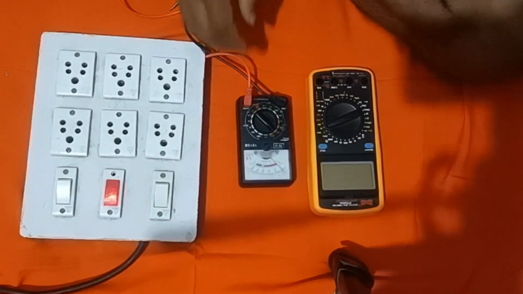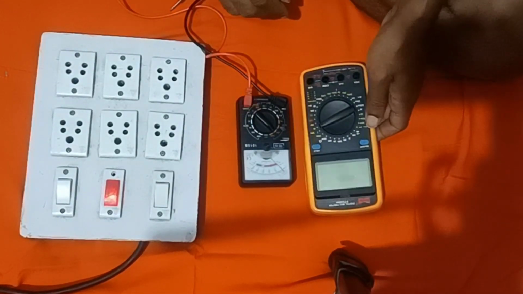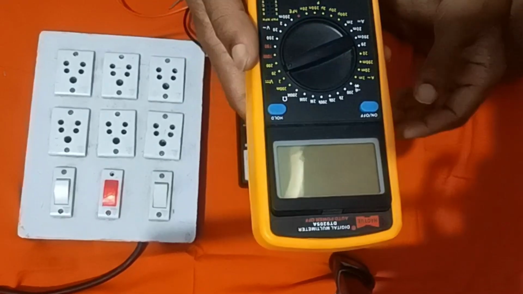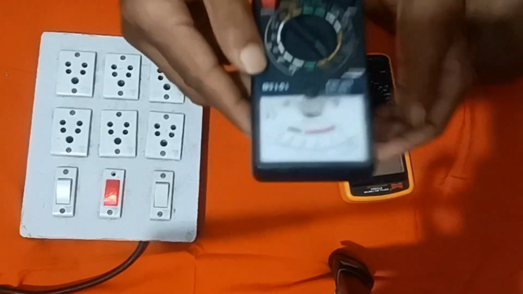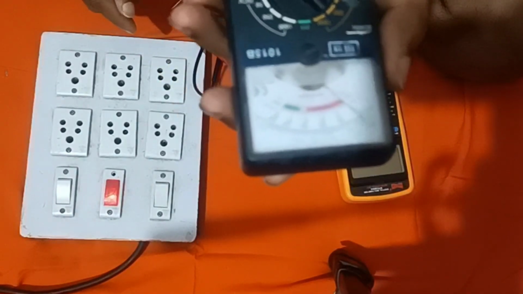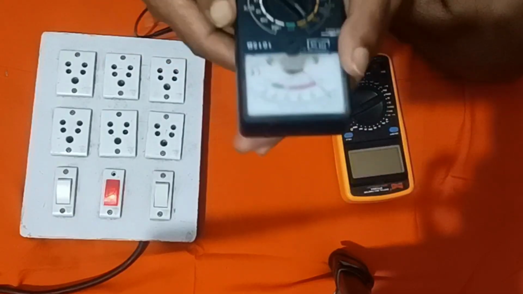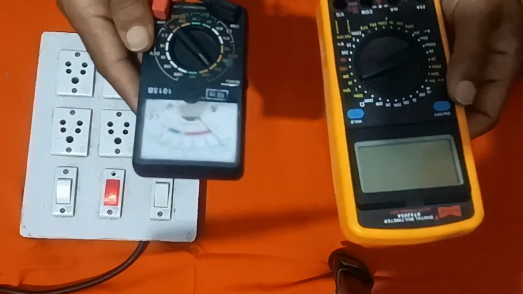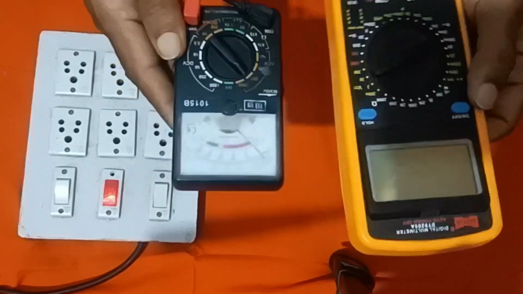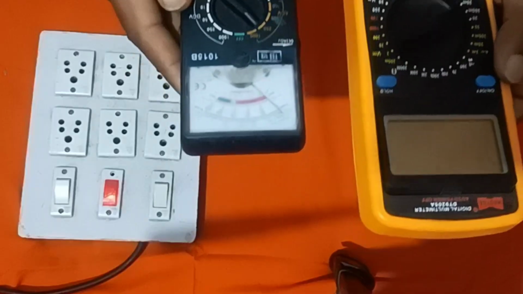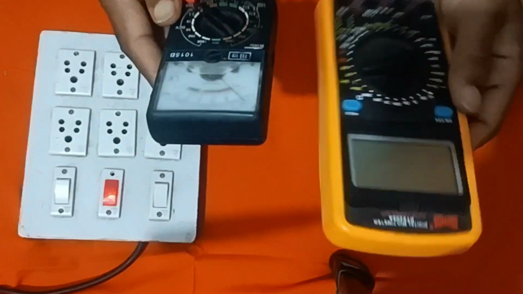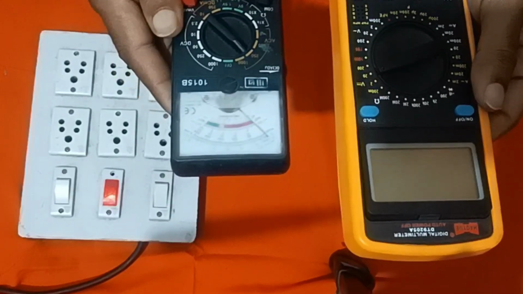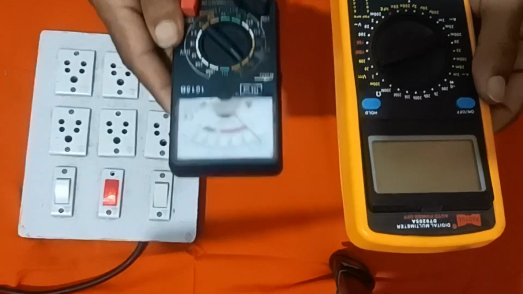Today we will learn the basics of the multimeter. Here I have two multimeters. This is a digital multimeter, and here I have an analog multimeter. Both are useful. These are different multimeters, and they have different applications. They are both important. We will learn how to use these different types of multimeter and their purposes.